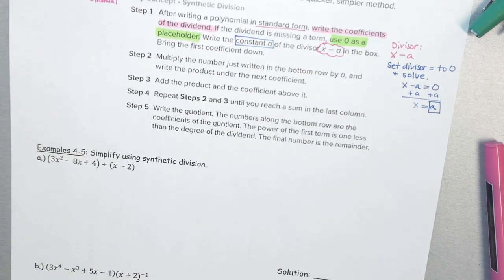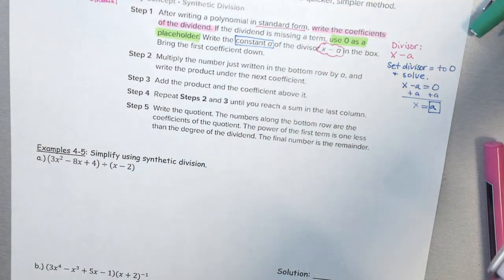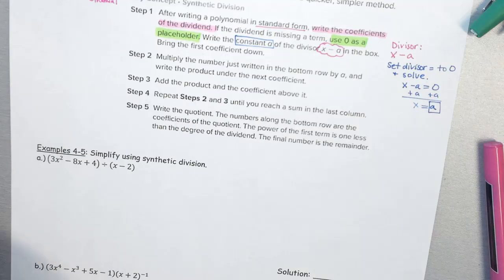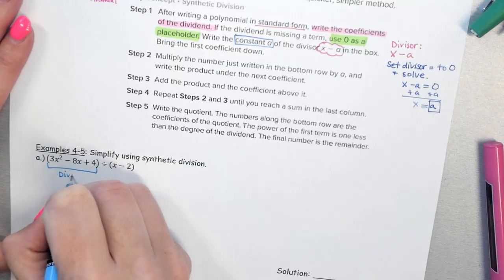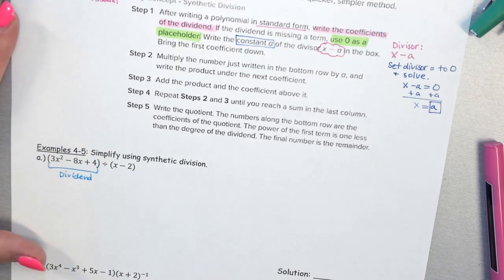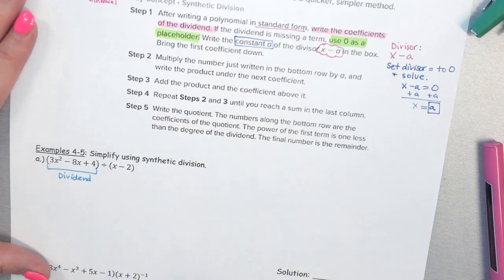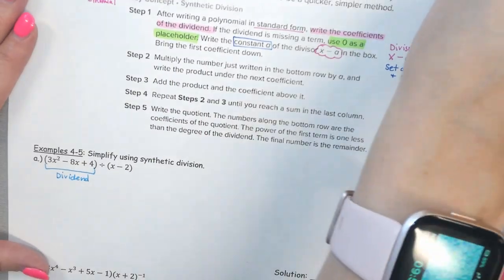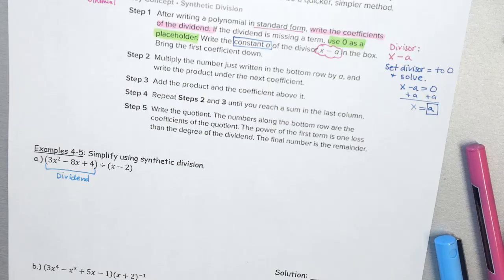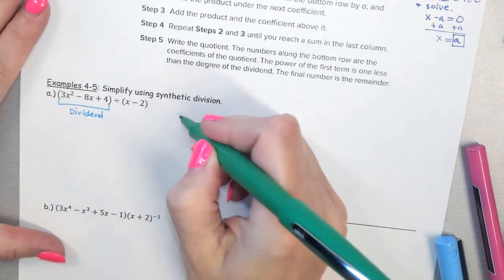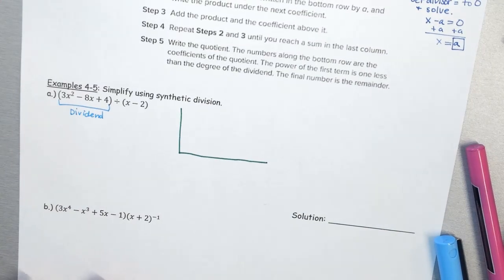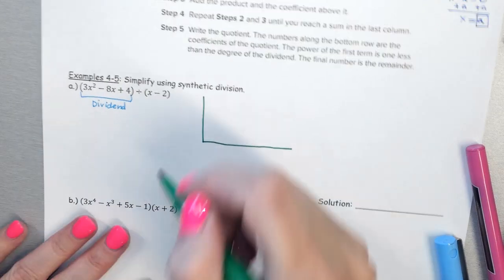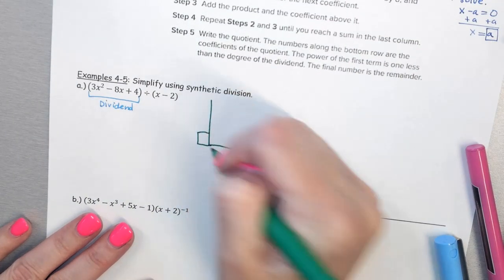Okay, so the first thing we're going to do is make sure that the dividend is in standard form, so 3x squared, negative 8x, and then 4. Then it said to write the coefficients of the dividend. So we are going to make our synthetic division setup. We're going to make half of a rectangle, the lower half of a rectangle. You guys with me? Okay, and then we're just going to put a little box here.